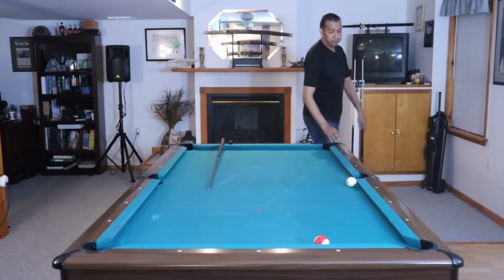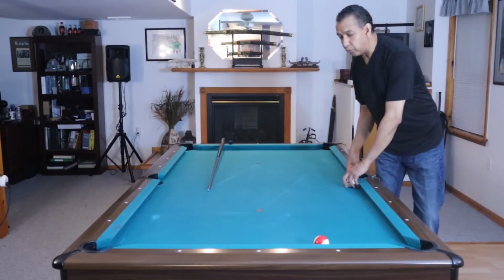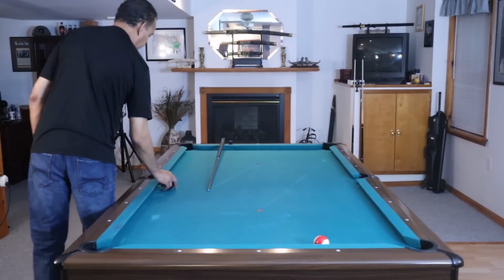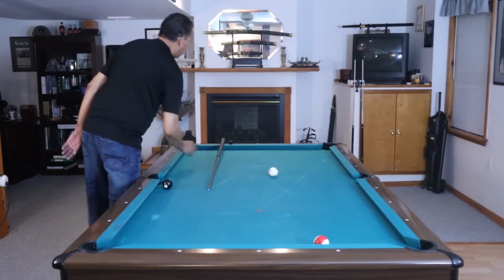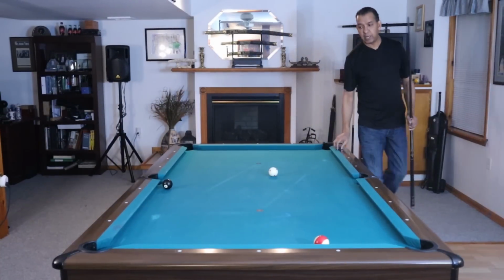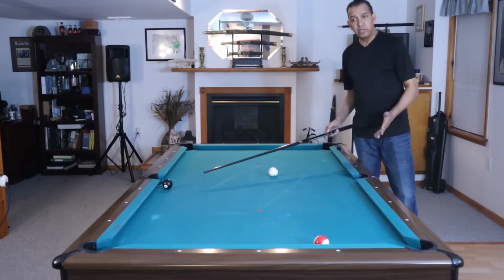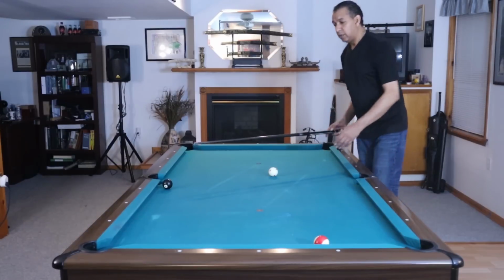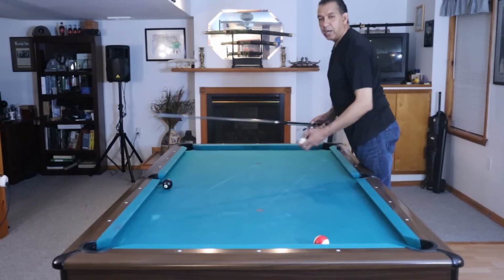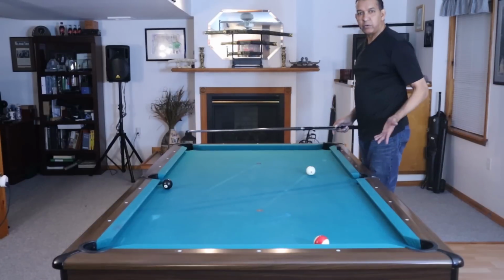The other problem that occurs, and the reason the transfer of English is so important in these shots, is because if you don't transfer English to make this shot and you try to get an angle on it, what'll happen is you'll get a double kiss. As the cue ball comes in here, it's still in the way when your object ball tries to come backwards.